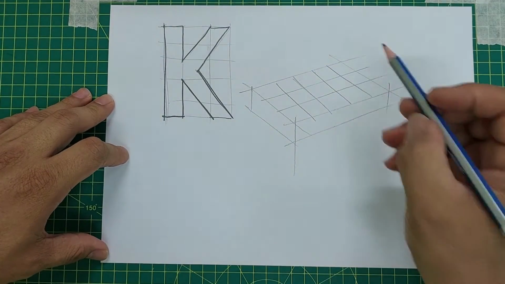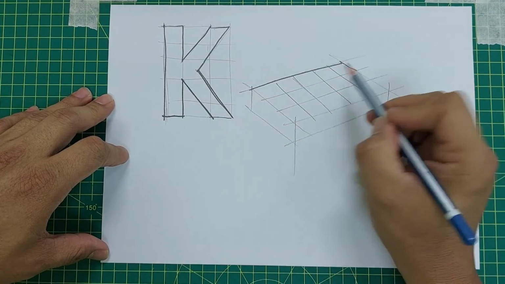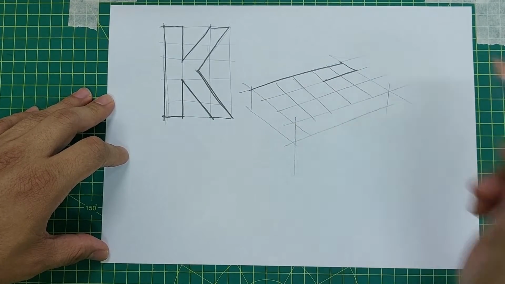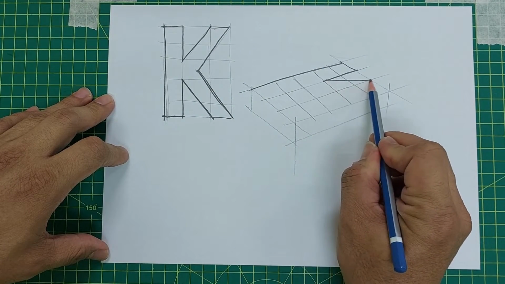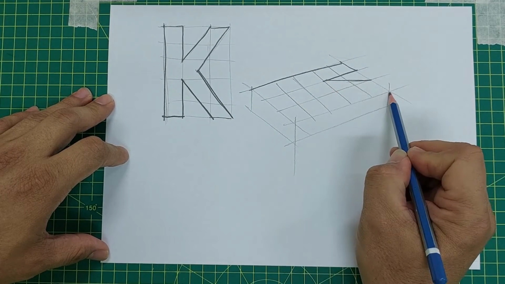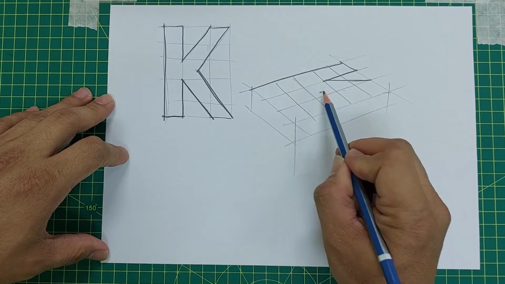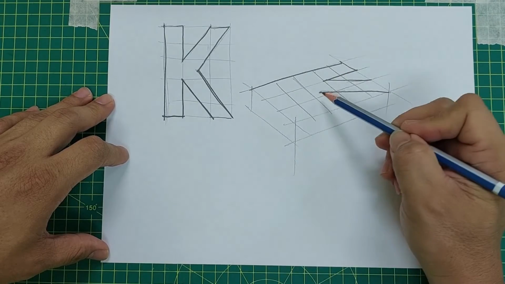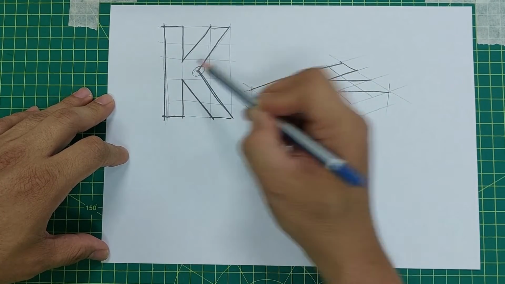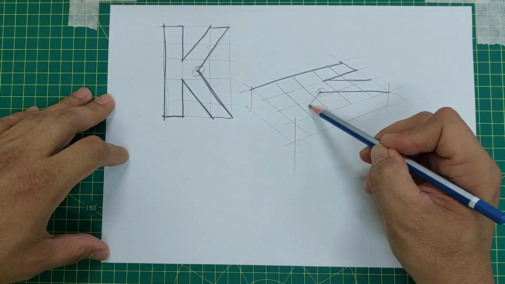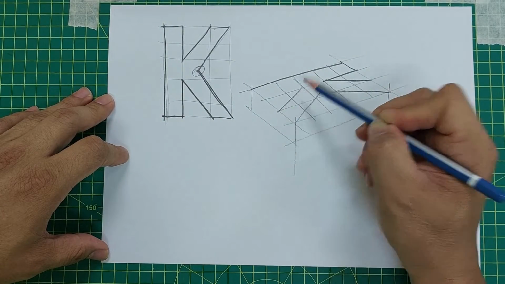Okay, so same thing, backbone first. This part here is going to stop here. The diagonal should be here, and this one should end somewhere in the center. Because this part is somewhere center, this part here is somewhere in the center. So this one ends up here. This line ends up here.